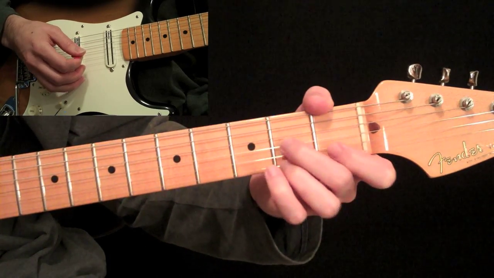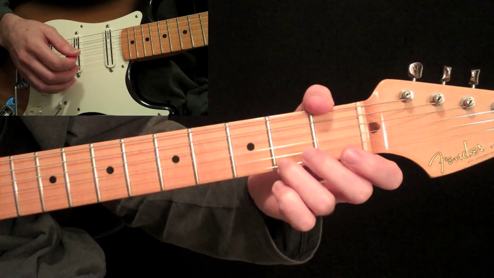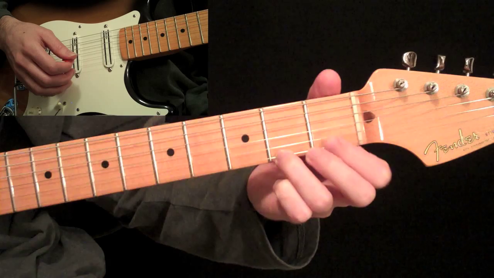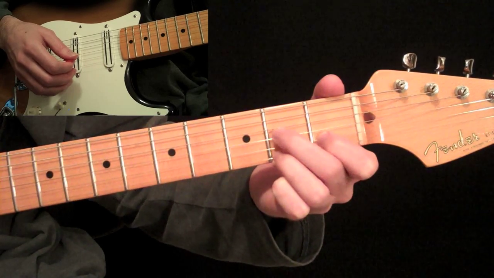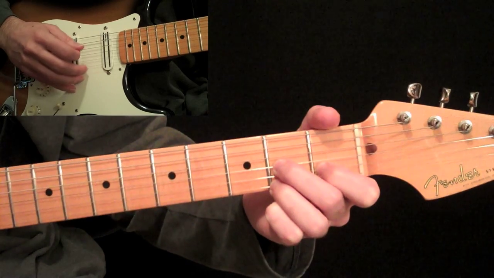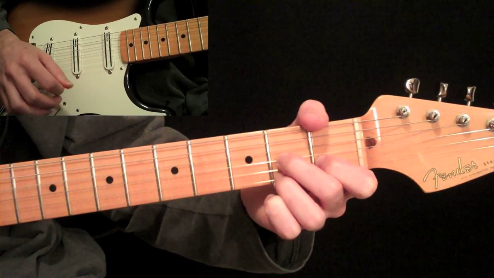Then we move over to the D7, a little bit smaller chord shape. Your 3rd finger at the 2nd fret on the 1st string, your 1st finger at the 1st fret on the 2nd string, your 2nd finger at the 2nd fret on the 3rd string, and then the D string, which is the 4th string, is open. So that's just a 4-string chord.